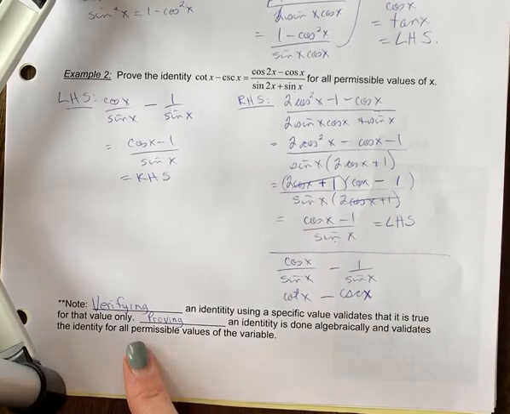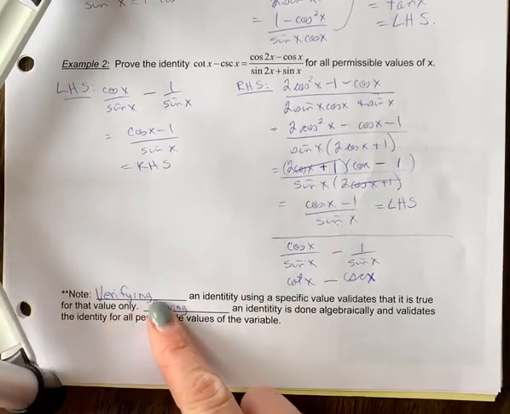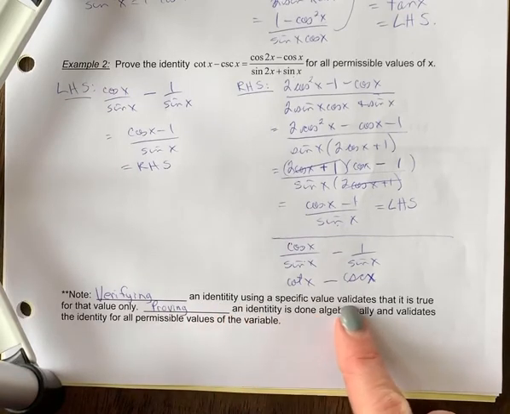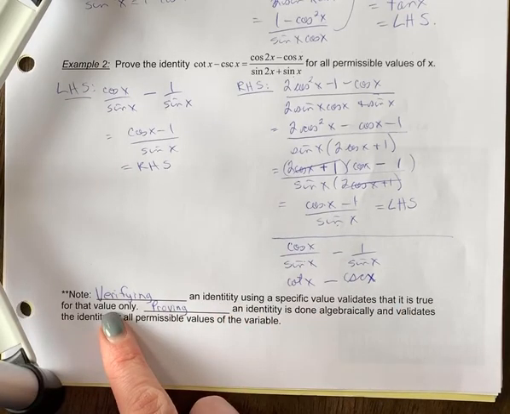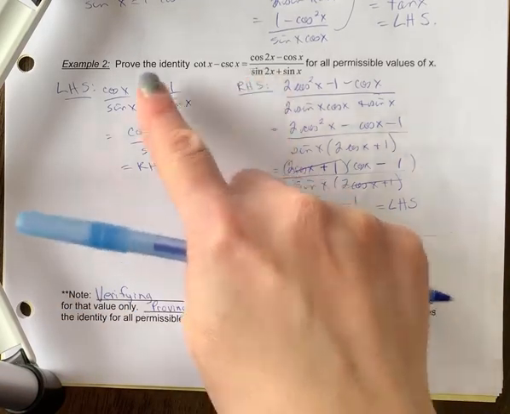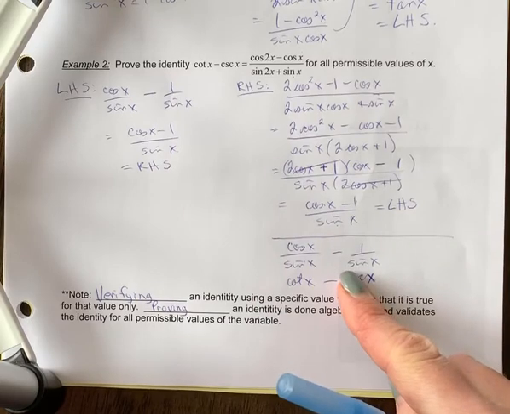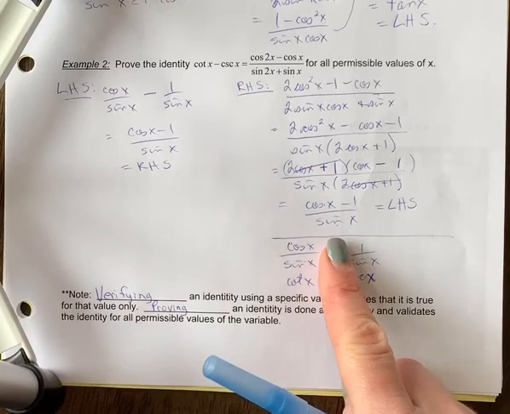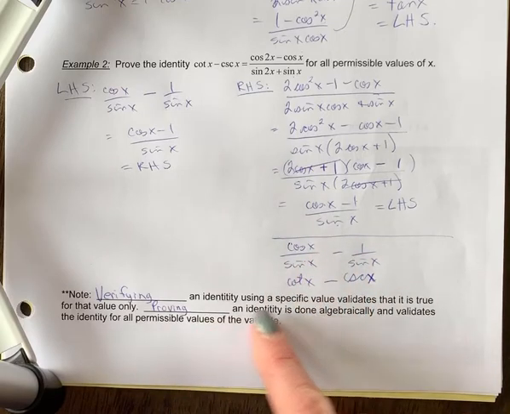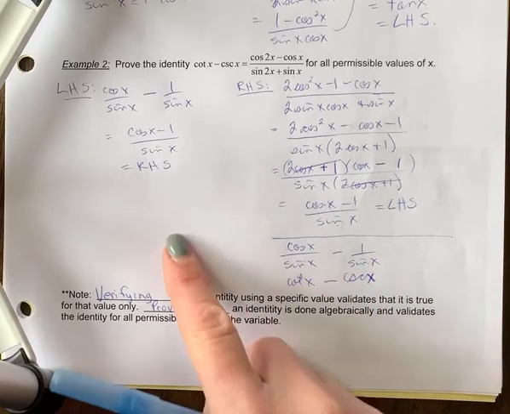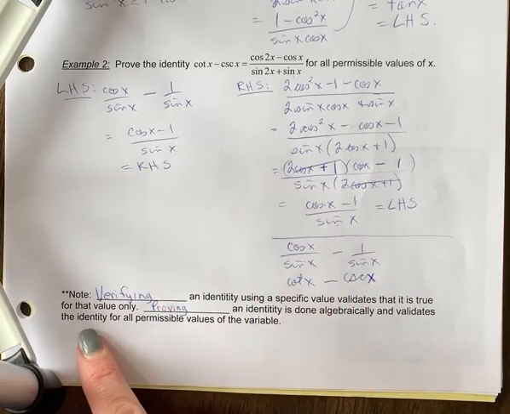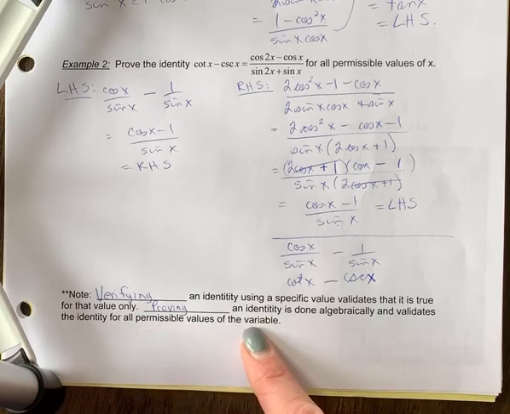The last little statement here that's important to notice, note verifying, which we were doing earlier, an identity using a specific value indicates that it's true for only that value. So when we are substituting specific angles, for example, if I substituted x equals pi by 6 in here and evaluated with the numbers, that proves it's true just for that value. Proving an identity is done algebraically with your formulas, like we've been doing in this question, and it validates the identity is true for all permissible values of the variable.